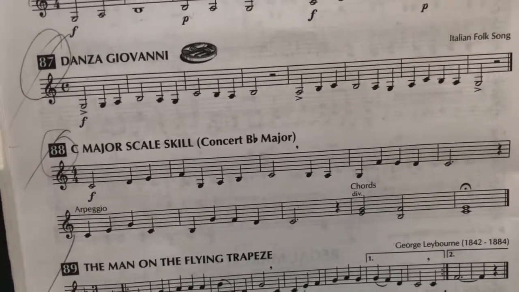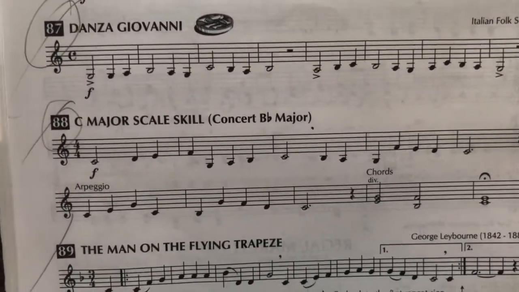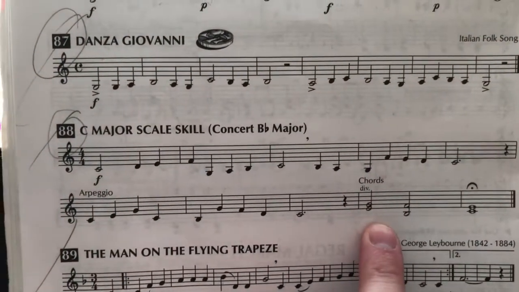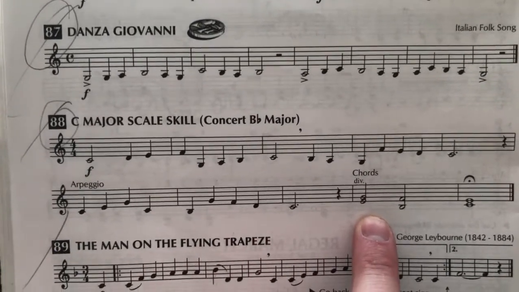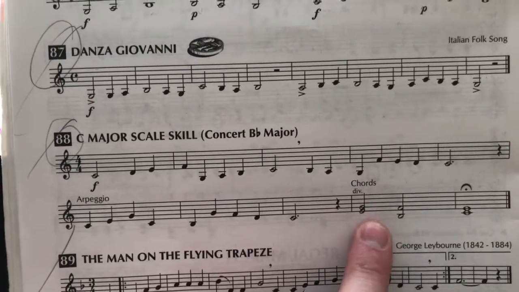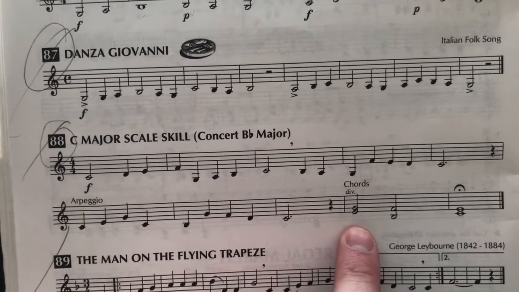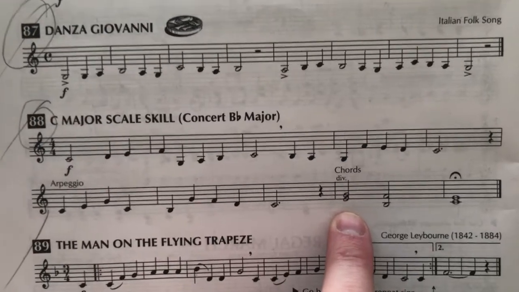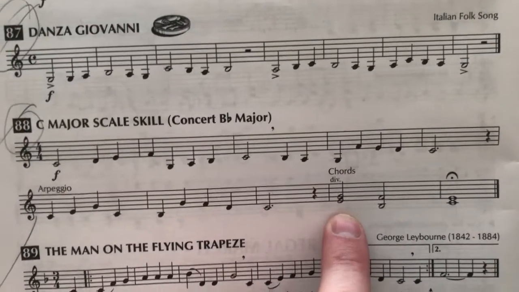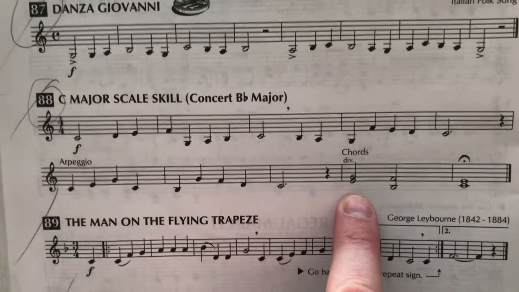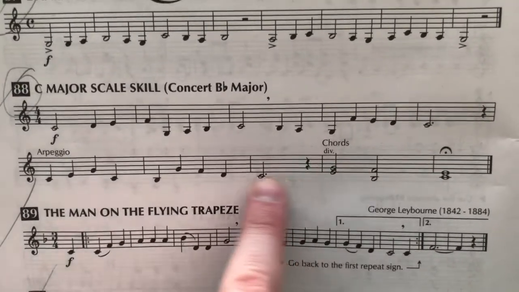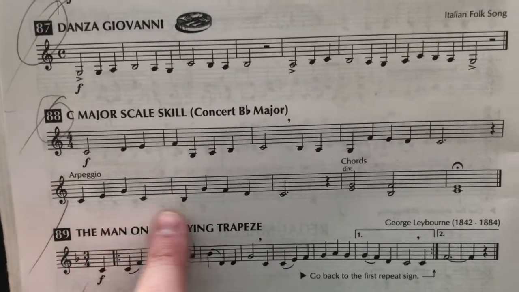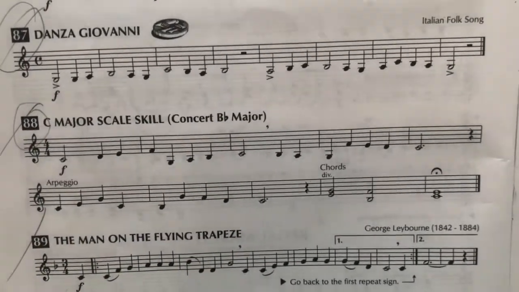okay, we have the scale as the first line, then the arpeggio. And arpeggio and chords are basically the same thing in music theory, except when we play by ourselves, we can't play chords because we can't play more than one note at a time on our wind instruments. You can on the piano, but you can't on our band instruments. So what we have to do is play one note at a time. When you play one note at a time of a chord, it's actually called an arpeggio, okay? While watching the music, listen to how this arpeggio sounds.